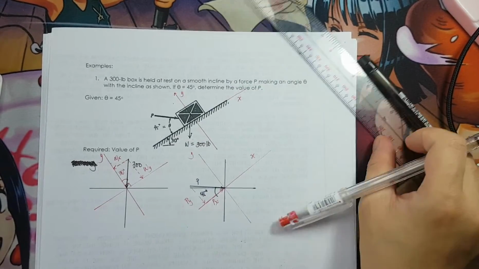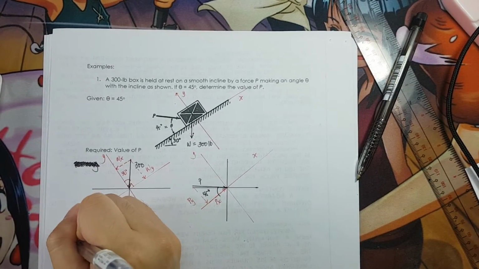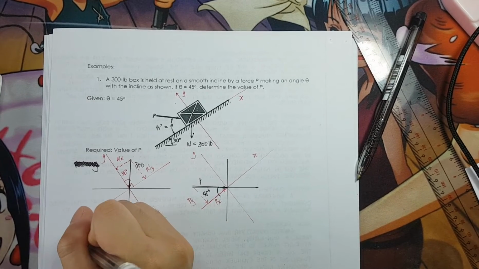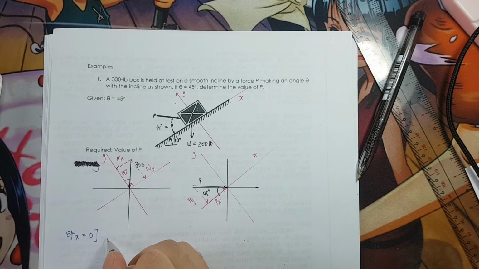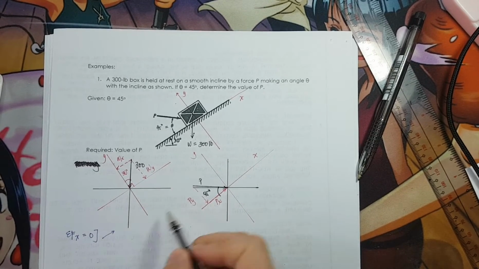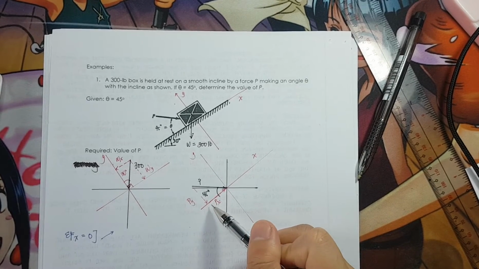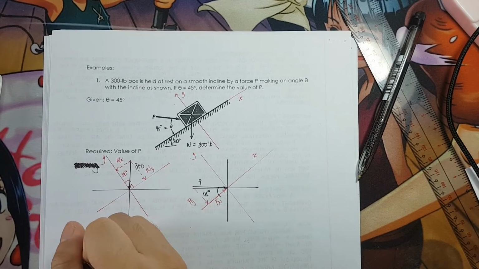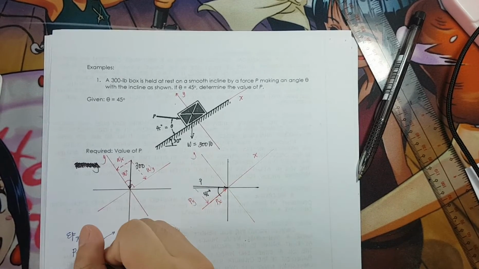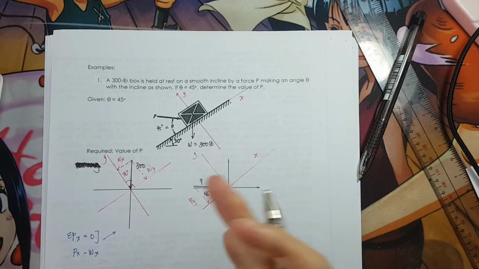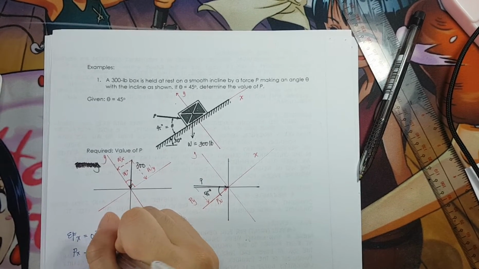So using the equation of equilibrium, which is the summation of forces along the x-axis is equivalent to 0, all forces pointing towards that direction would be positive. So what are those forces? We have Px. Okay, so Px minus Wx. Are there any other forces? None. Okay, so that is equivalent to 0.